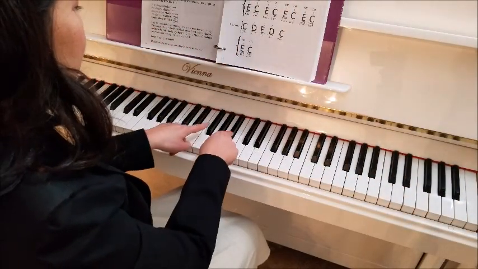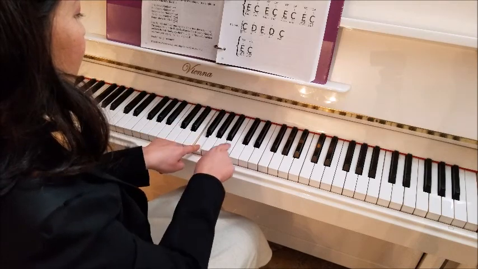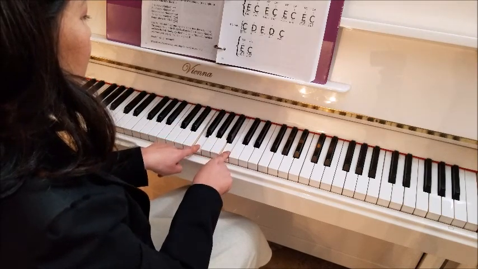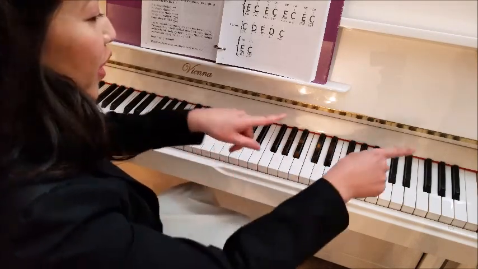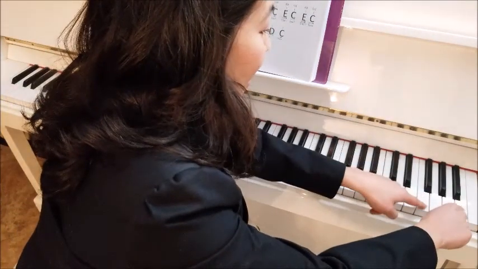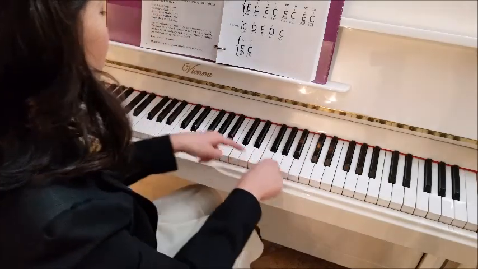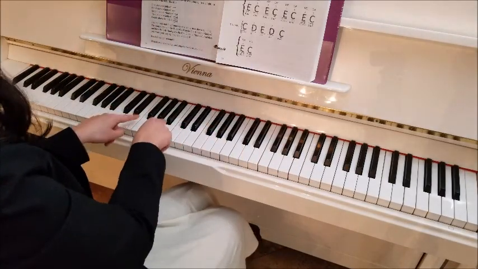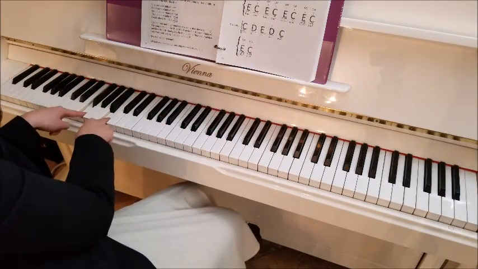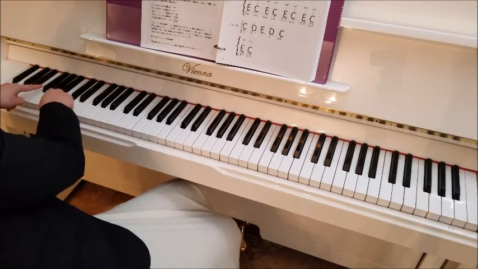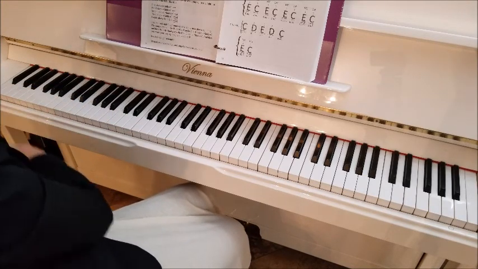So below and above the 3 black keys, you have F and then B. Let's play all of those going down the keyboard from the very top. So we have F and B, and then F and B, and then F and B, F and B, F and B, F and B, and one more, F and B.